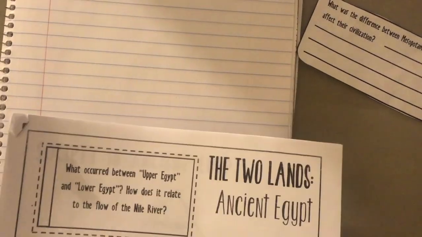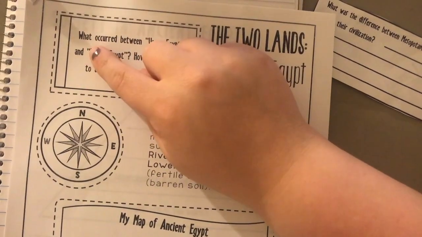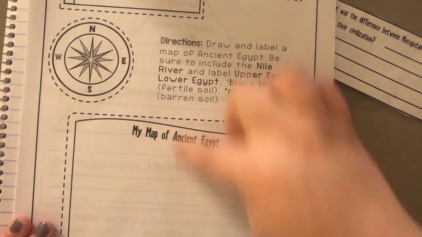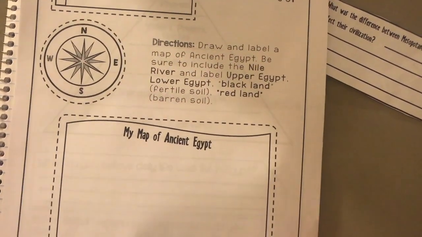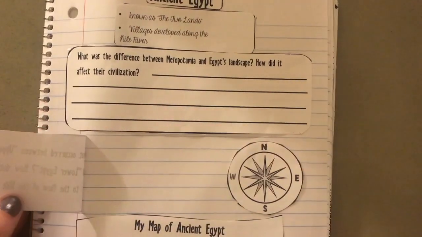We will also need the page that has the map on it. That one is a flap, and our compass and our actual map are getting glued completely down because they are not flaps. Alright, this is what it should look like when it's all placed correctly.